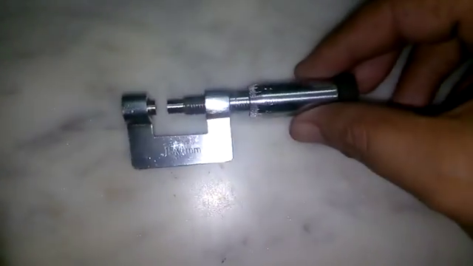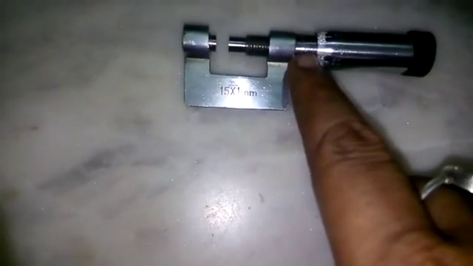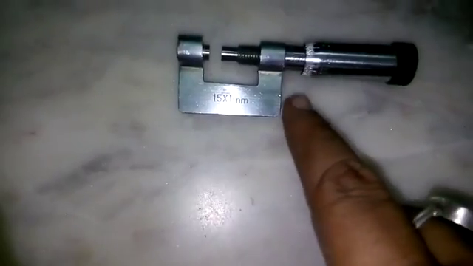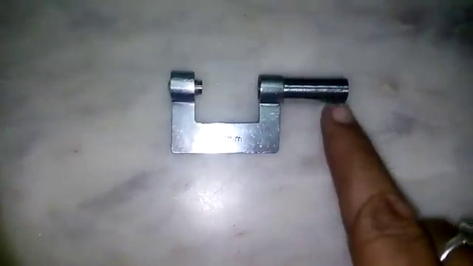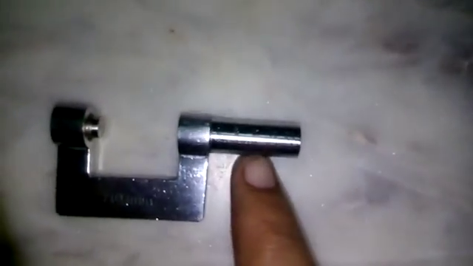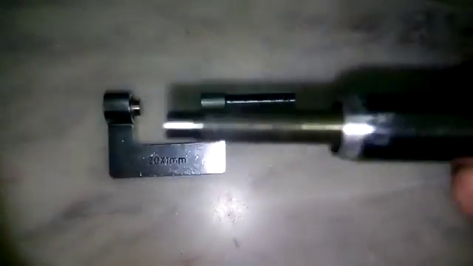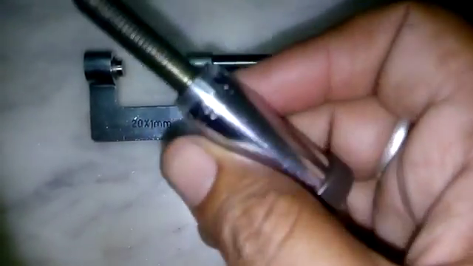Now every screw gauge is calibrated in something like what is written over here: 15 cross 1 mm. That means its main scale divisions are 15 and each division is of 1 mm. See, this is the main scale. Over here it is written 20 cross 1 mm. That means its main scale divisions are 20, and this is the circular scale division. You can easily see these marks over here, which are known as circular scale divisions.